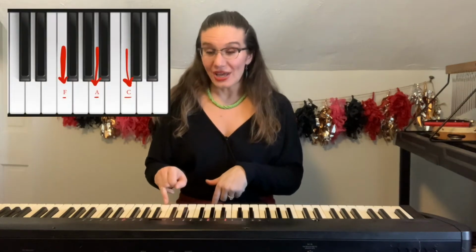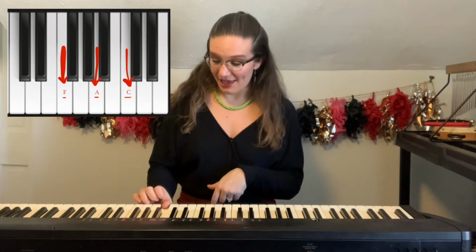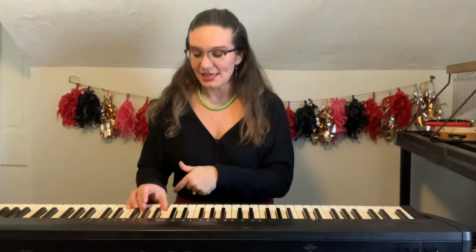Now I want the 4 chord. Do you recall what the number 4 was in the C major scale? It's F. 1, 2, 3, 4. So an F chord is going to be F, A, and C. To create these, what we call triads, you just go up every other note. You skip up. F, A, and C. So here's your F chord.